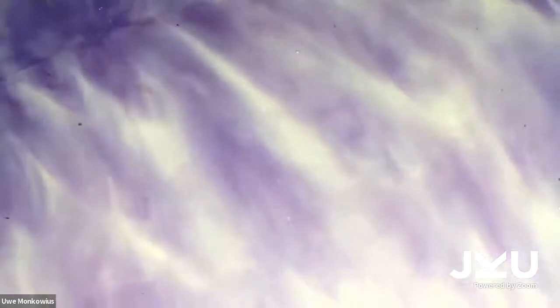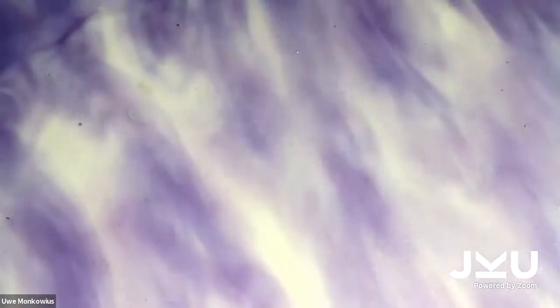Because of the flow, the reduced dye comes to the surface, gets oxidized by the oxygen, and the oxidized dye, the blue one, goes down and gets reduced again by the sodium hydroxide and the hydroxyacetone, and so on.